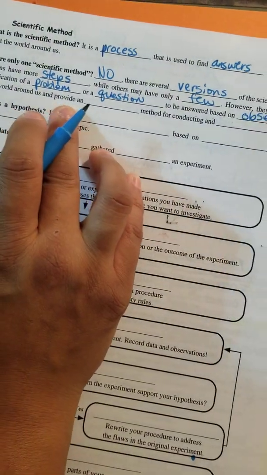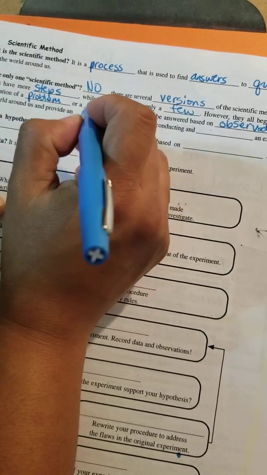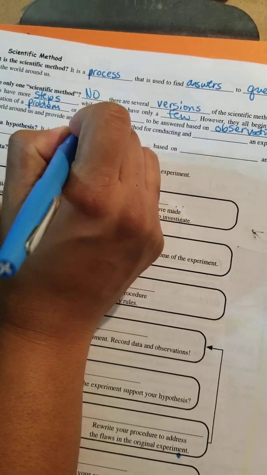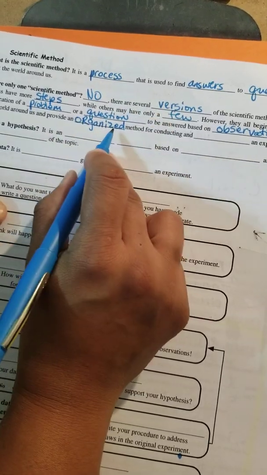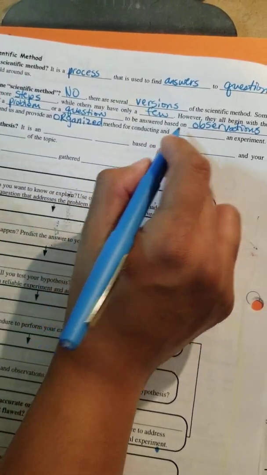Of the world around them and provide an organized method for conducting and analyzing that experiment.